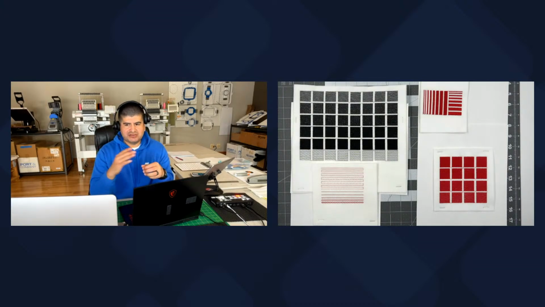Even if your artwork is digitized by a digitizer, sometimes you have to go back and make some minor tweaks. When a digitizer is digitizing your artwork, they might have an idea of what you're going to use it for, but they don't see the whole picture.